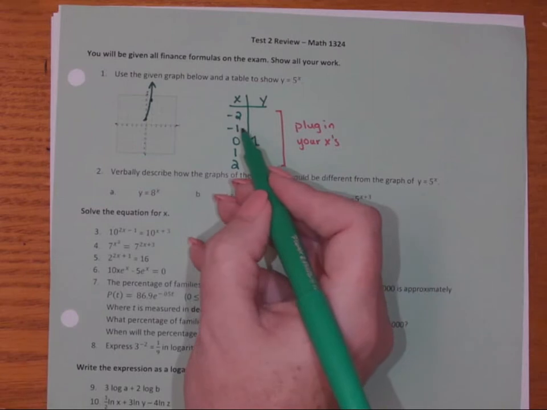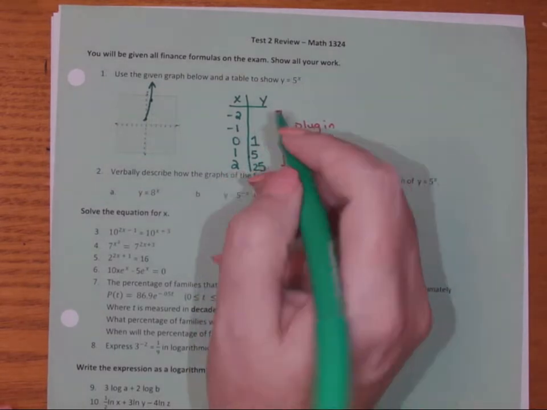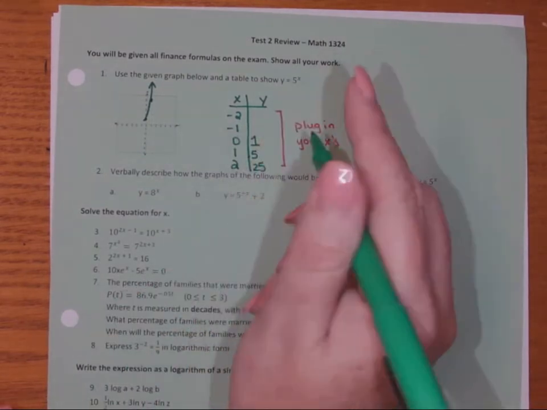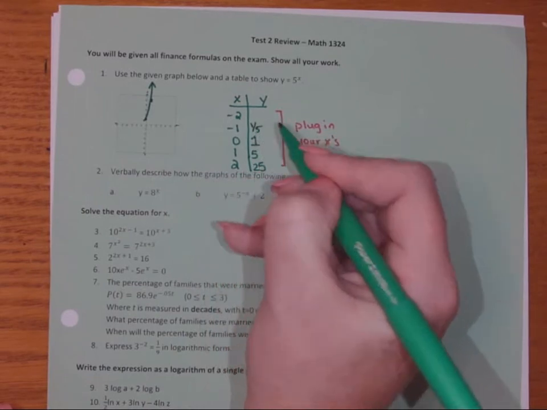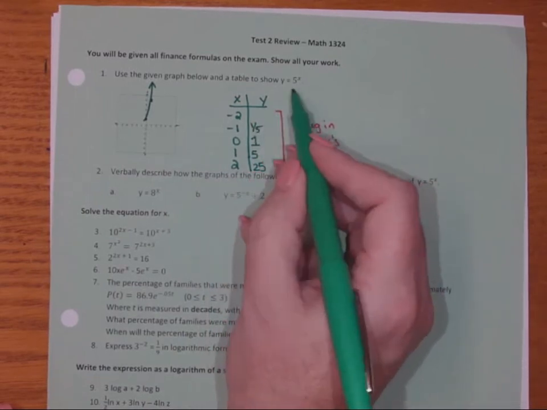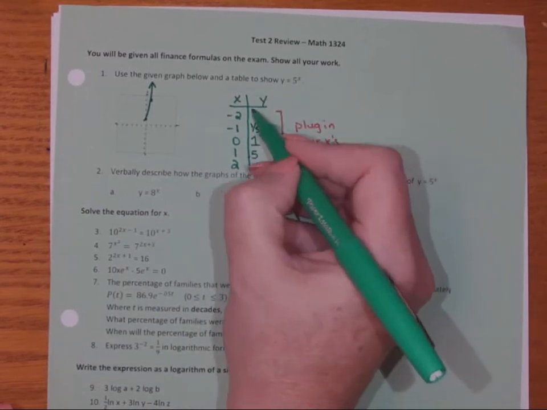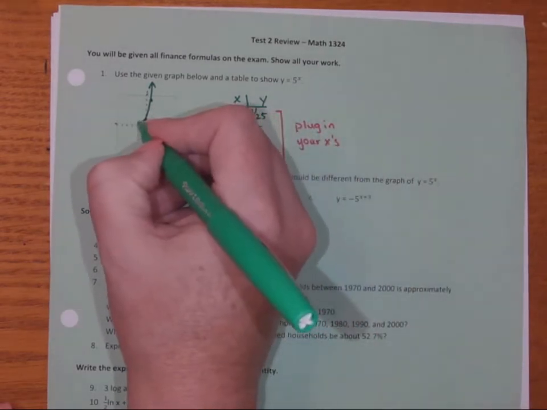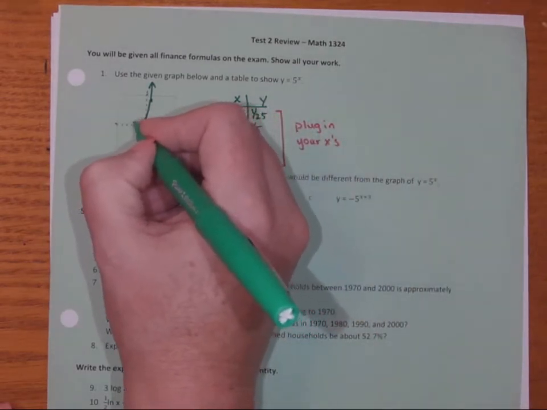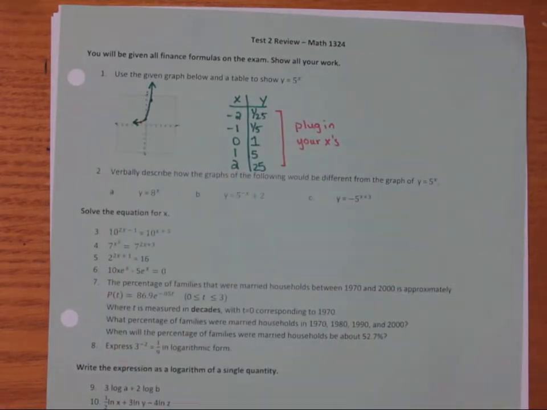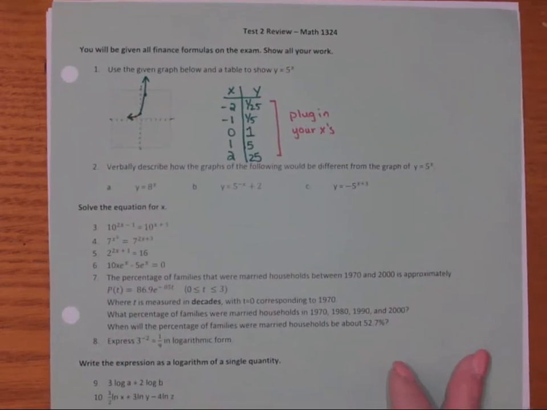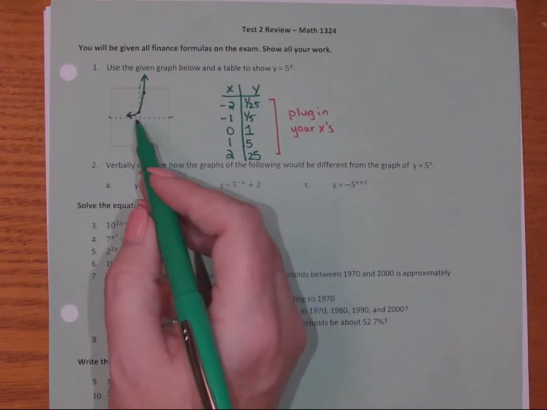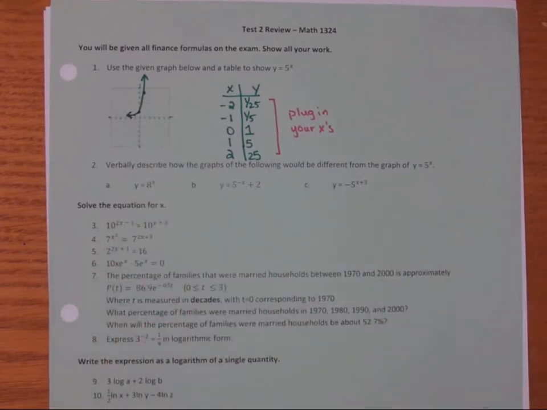Okay, and then remember these are negative exponents, so this would be the same as 1 over 5 to the first, which would just be 1/5, a very small number, right? This would be the same as 1 over 5 squared, which would be 1 over 25. So the values basically are approaching the x-axis. Actually, the x-axis is what we call an asymptote. Okay, it's getting super, super close to that without actually crossing it.